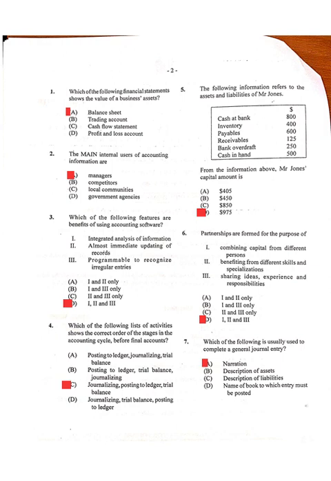Moving along, number 6. Partnerships are formed for the purpose of 1. Combining capital from different persons. 2. Benefiting from different skills and specializations. 3. Sharing ideas, experience, and responsibilities. Partnerships will be formed for the purpose of all 3, so the answer is D. Number 7. Which of the following is usually used to complete a general journal entry? We know that the general journal entry, of course, finishes with narration, so the answer is A.